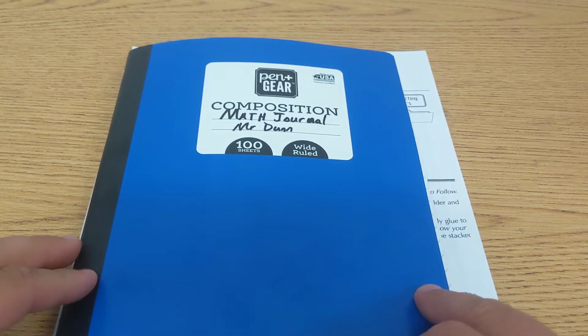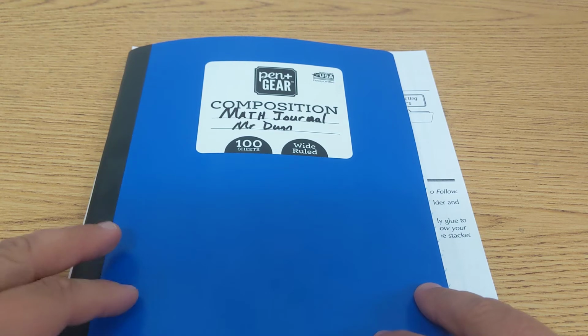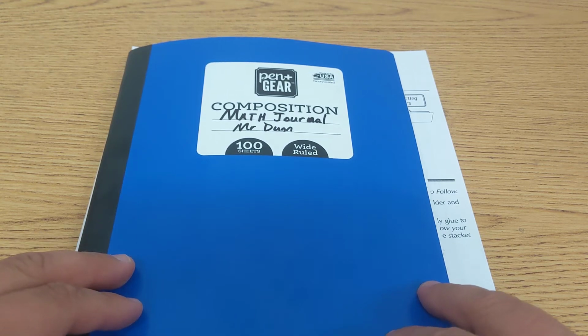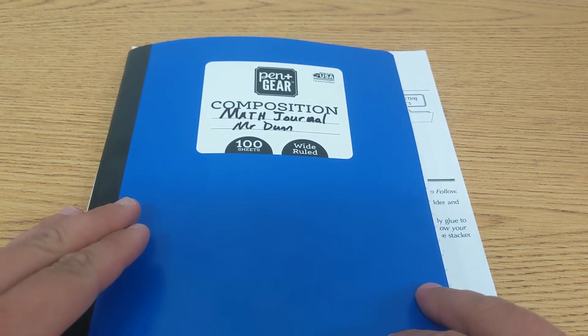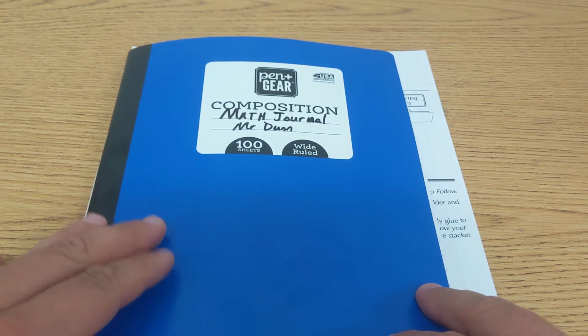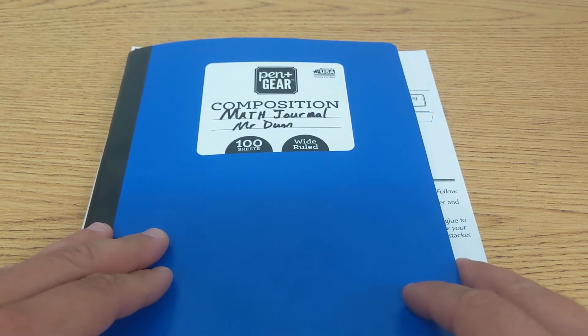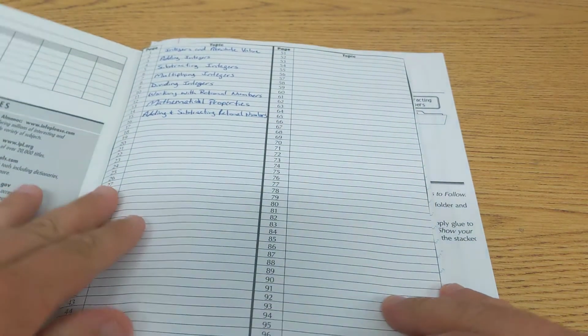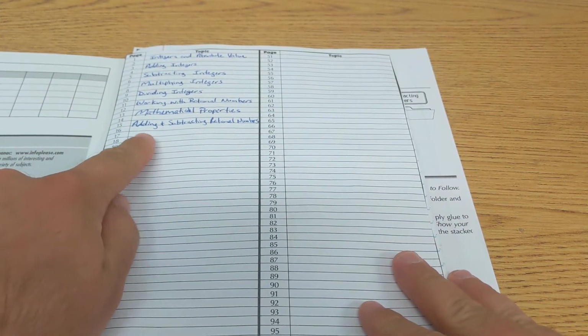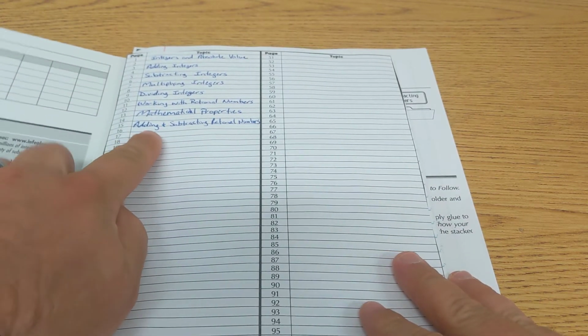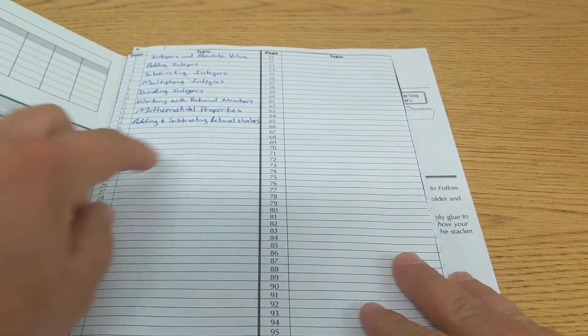Okay, everybody, we're adding a new page to the math journal today. This should be 2 for today, so this is the second one of the 2 that we're going to be adding. So if we open it up, we're looking at today page 15, adding and subtracting rational numbers.